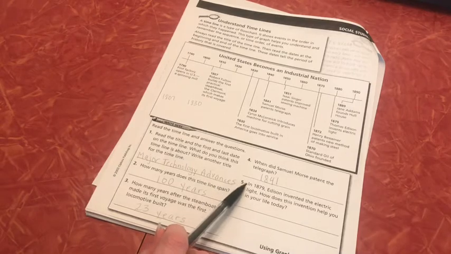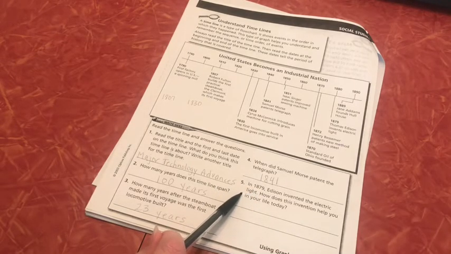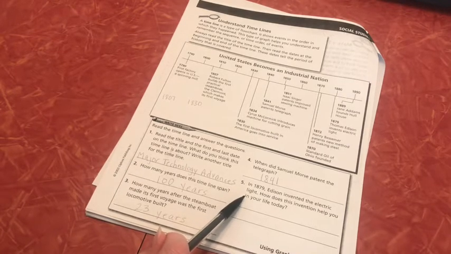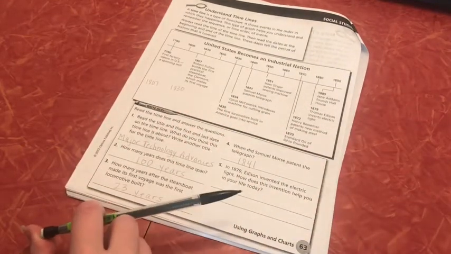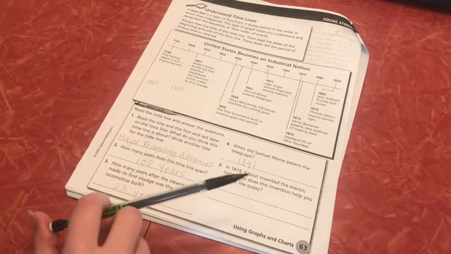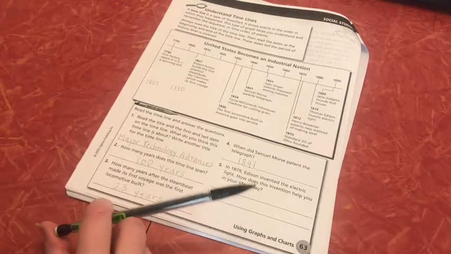Number 5, in 1879, Edison invented the electric light. How does this invention help you in your life today? Wow, can you imagine what life would be like without light? Light bulbs, electric light. We wouldn't be able to get ready in the mornings for school. We wouldn't be able to see in our houses.